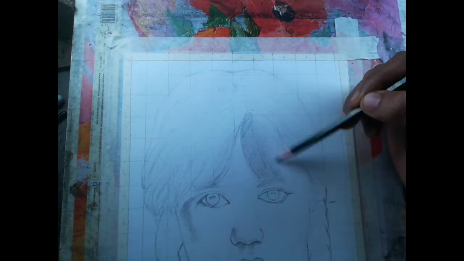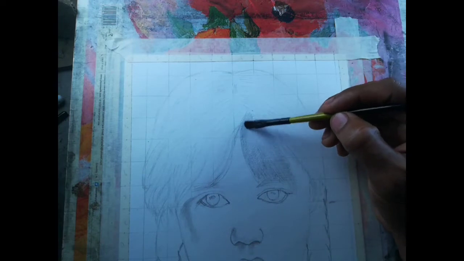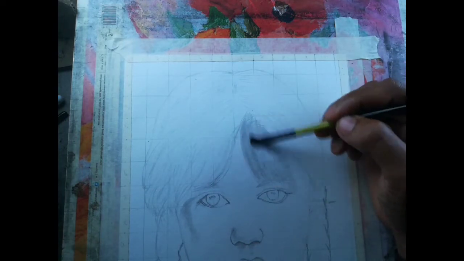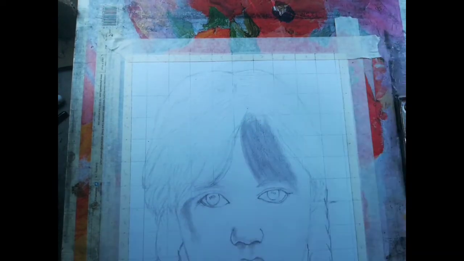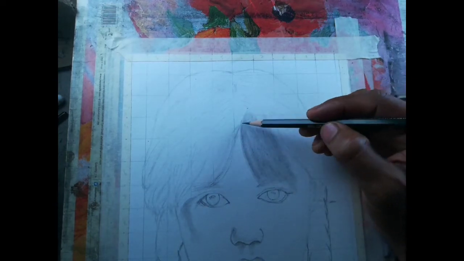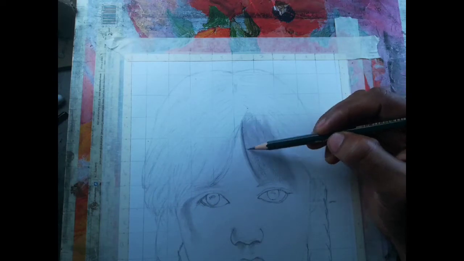First I add a base layer with 3B pencil. Then blend it with a brush. After that, I add small strokes with 5B pencil. And then again blend it a little with a brush. After that, I add the dark values with 7B pencil, and then again blend them with a brush to get a smooth texture. And lastly, I add some highlight areas with a mono 0 eraser.